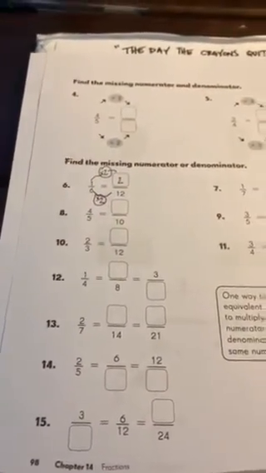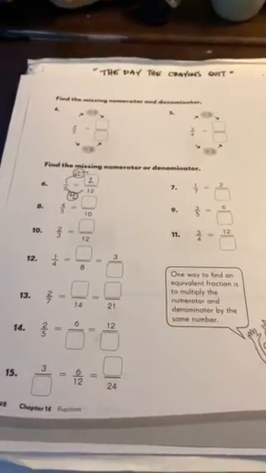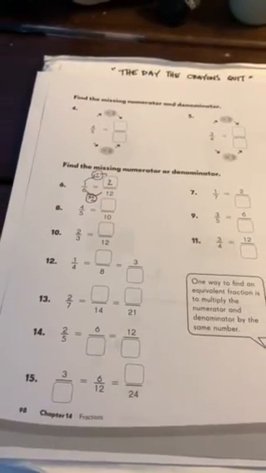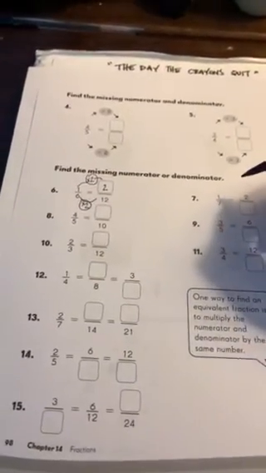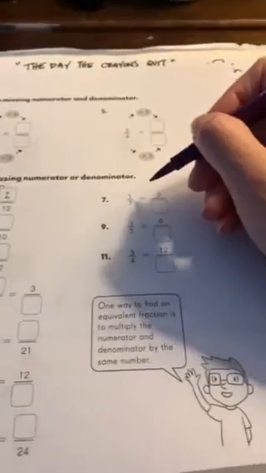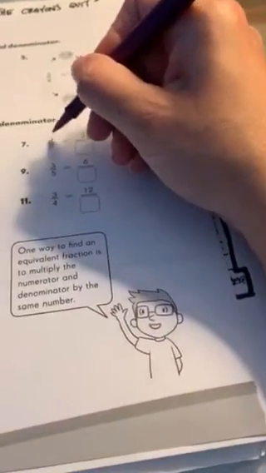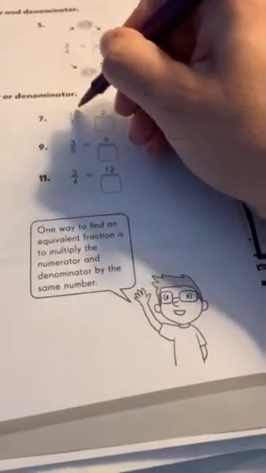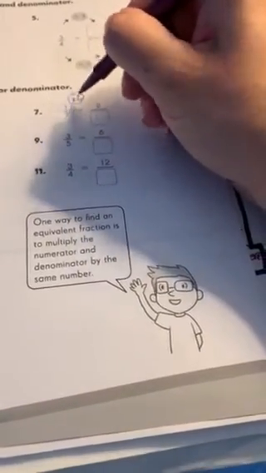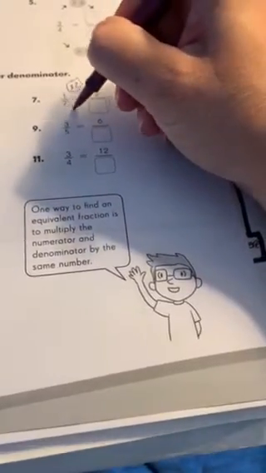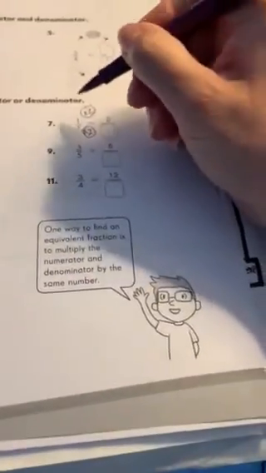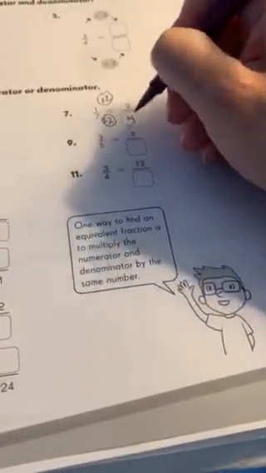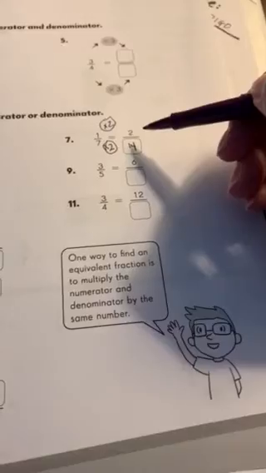Okay, so you're going to complete this page today, and maybe we'll just do one more for good measure. So here what we're saying is, what number 1 times what equals 2? The answer would be 2. Again, whatever we do above, we must do below, so we put the 2 down below as well. 7 times 2 is 14. So 1/7 is equivalent to 2/14.